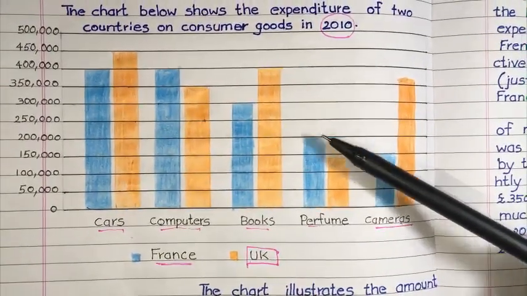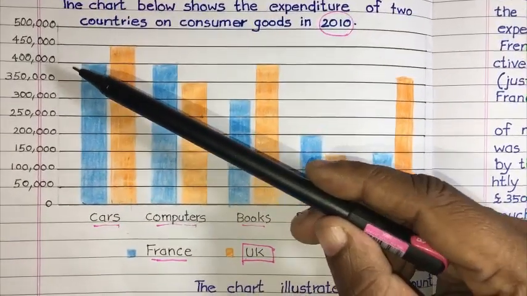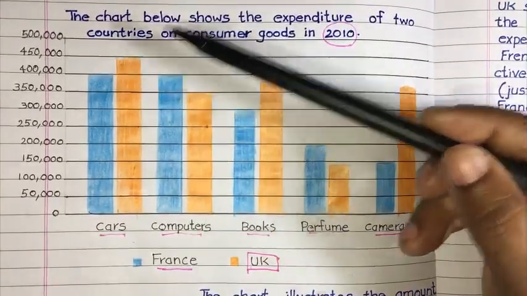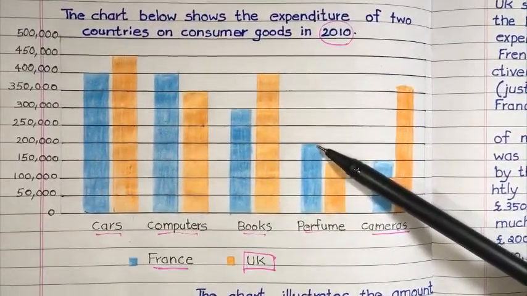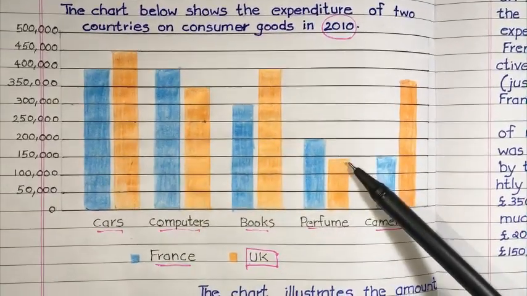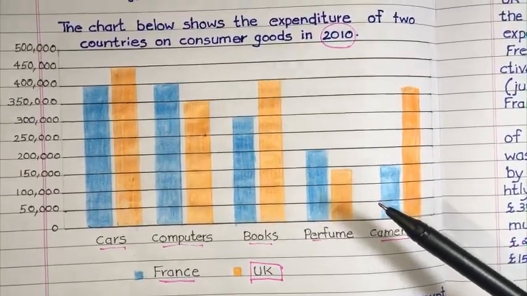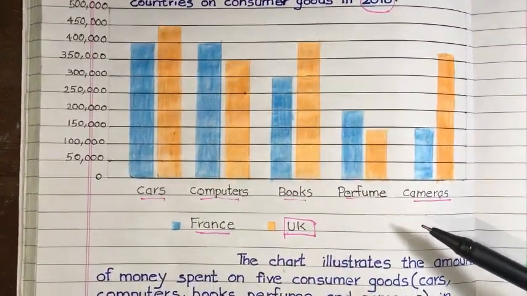See perfume, see how much: almost 4 lakhs 50,000 pounds was the maximum, right? But compared to the perfume, see how much these two countries have spent. So these all are the trends in this bar chart. So let's see how you can write this bar chart in a better manner.